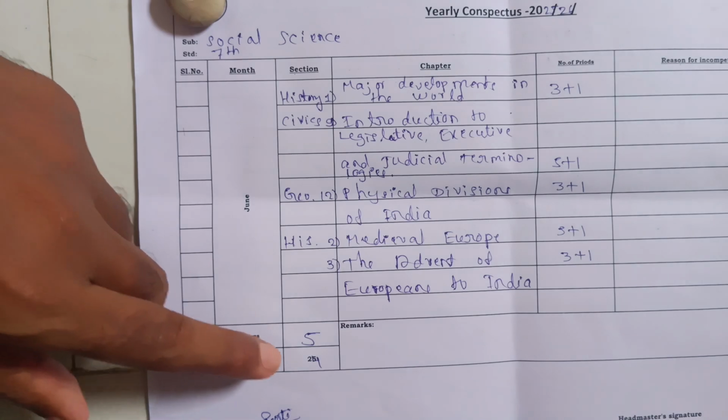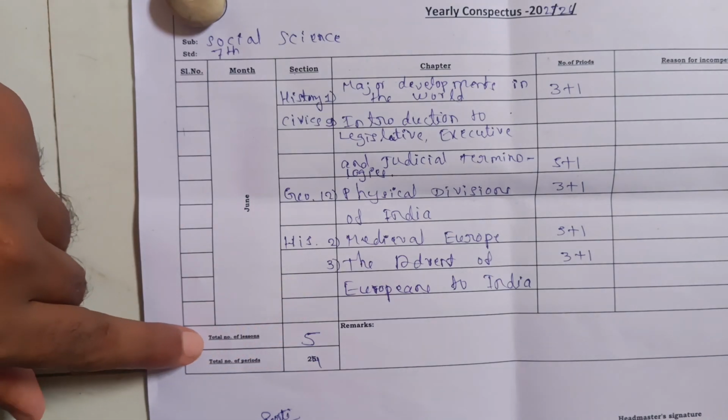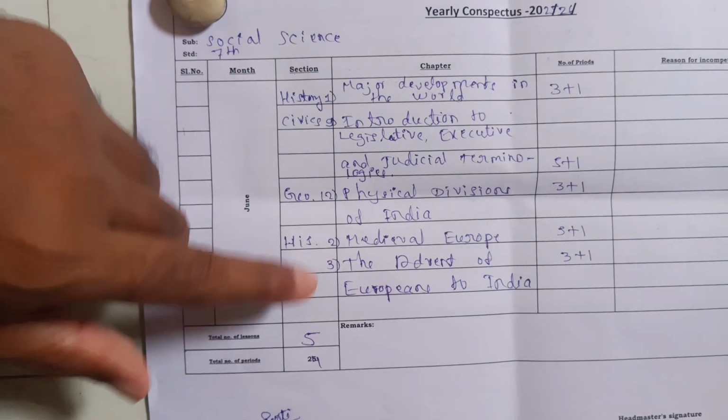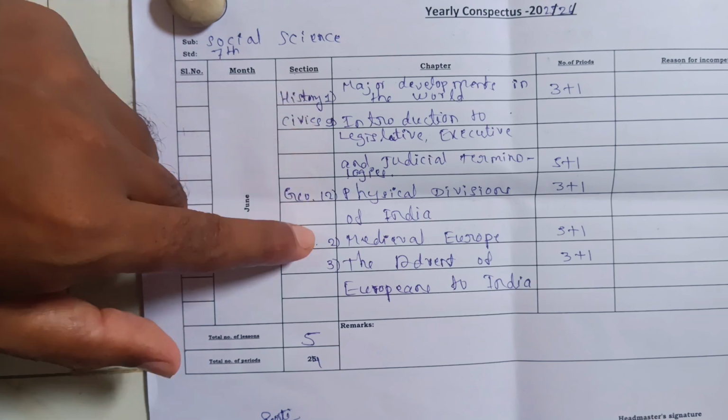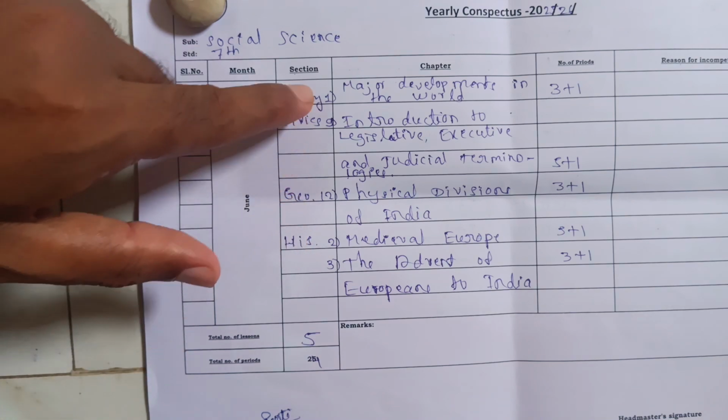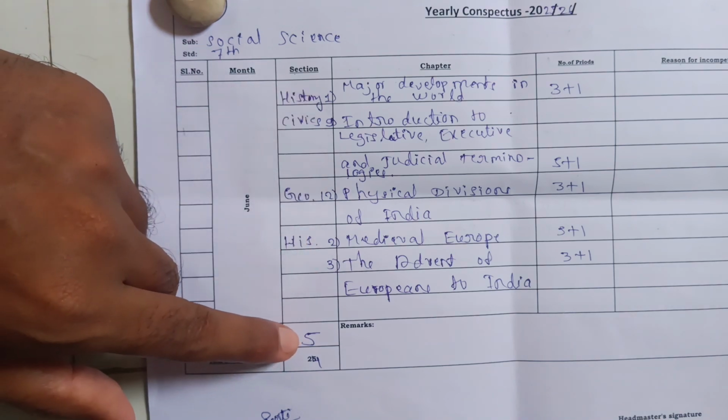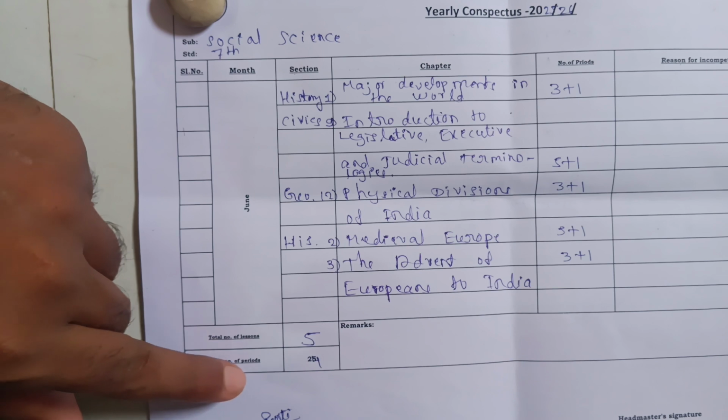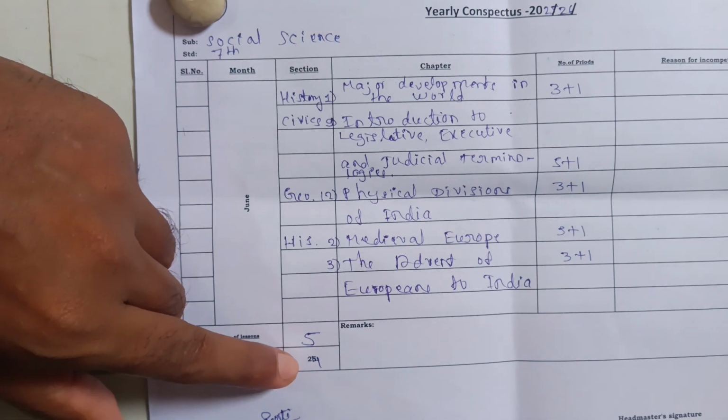Okay, so here you have to write the total number of lessons. I can teach a total of 5 lessons in the month of June. So I have written here the number 5. Then the total number of periods is 24.